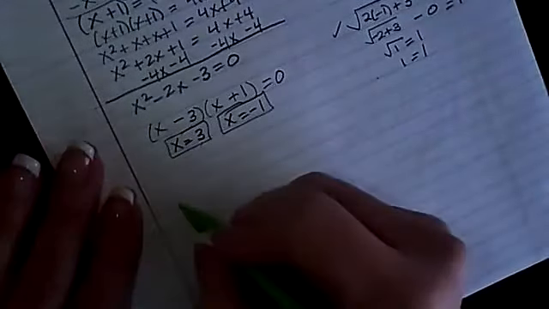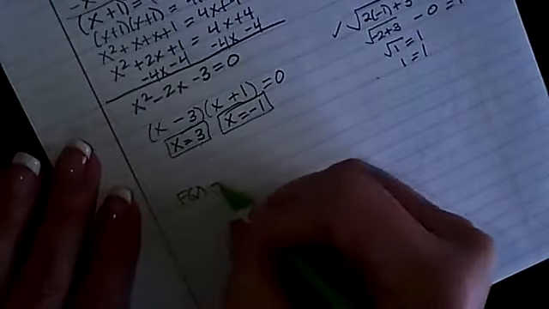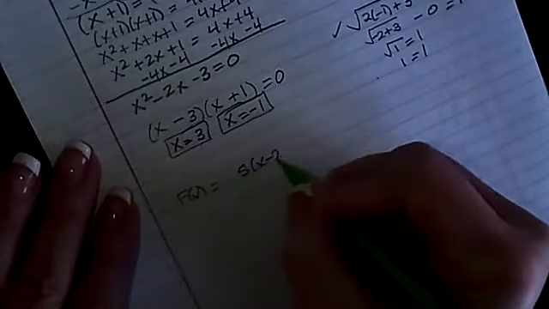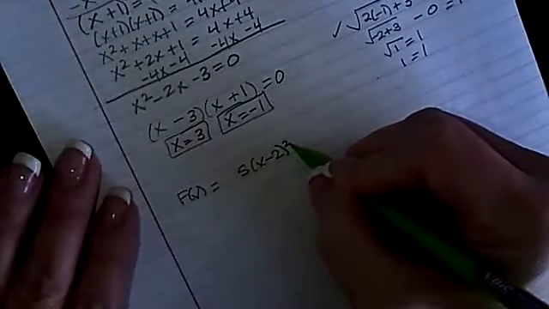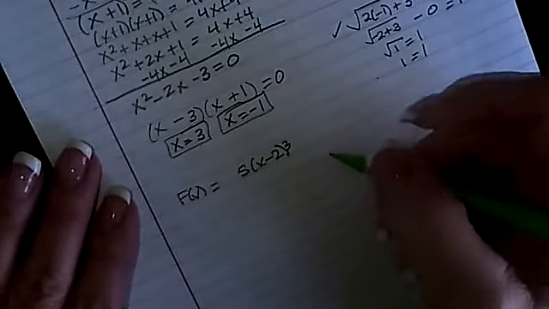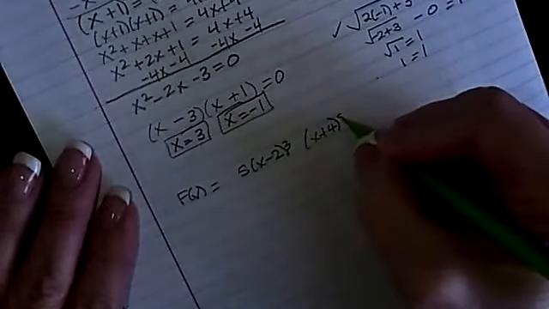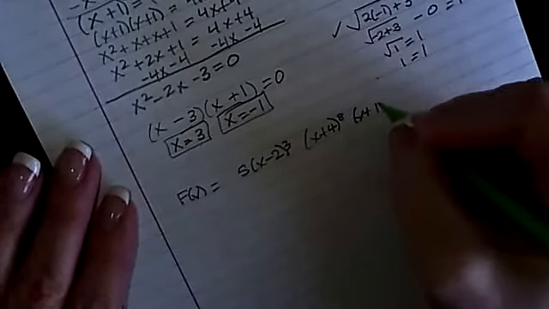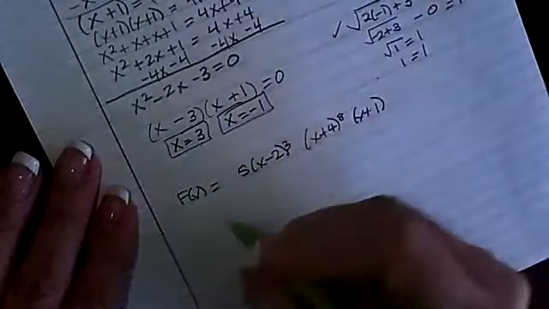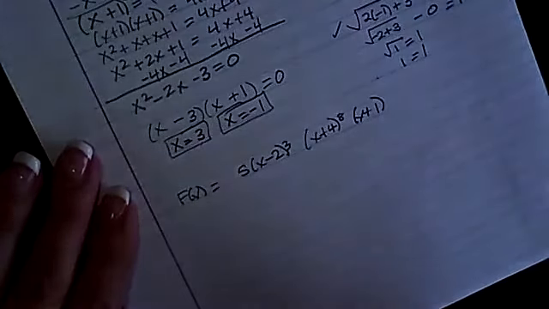So if we're given this function, oh, that's to the third. Can you read that? Okay. And then to the 8th. So the question says, name the zeros and name the multiplicities.